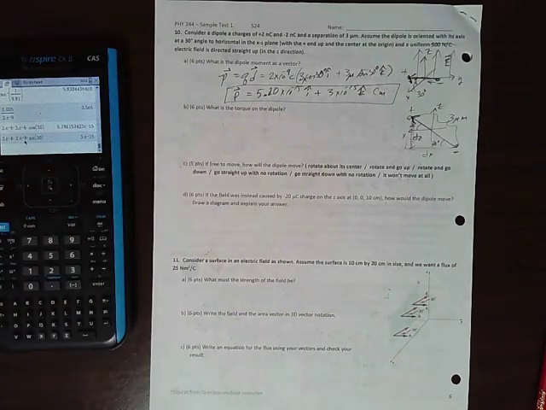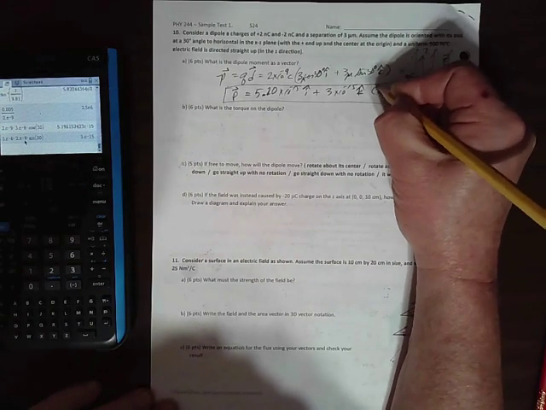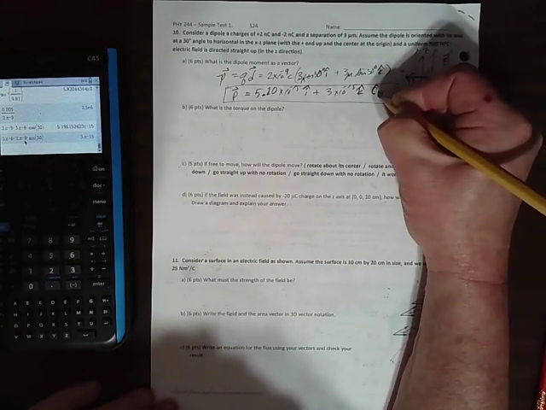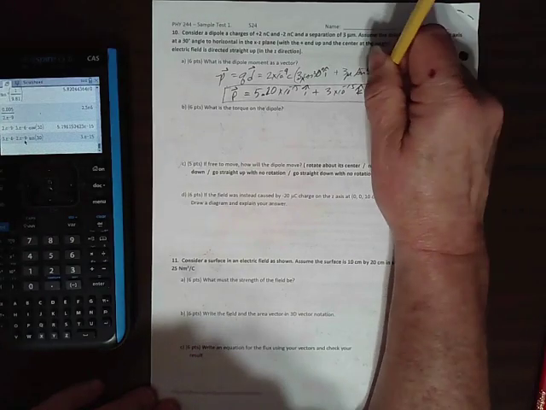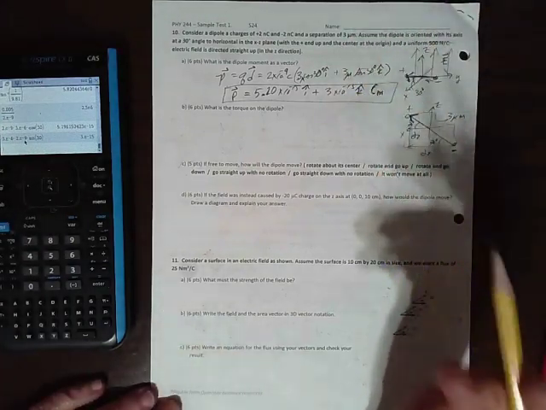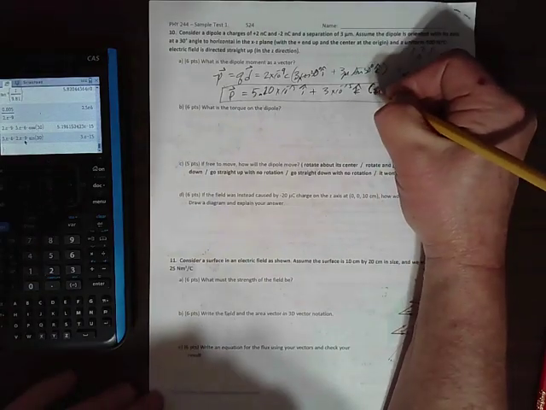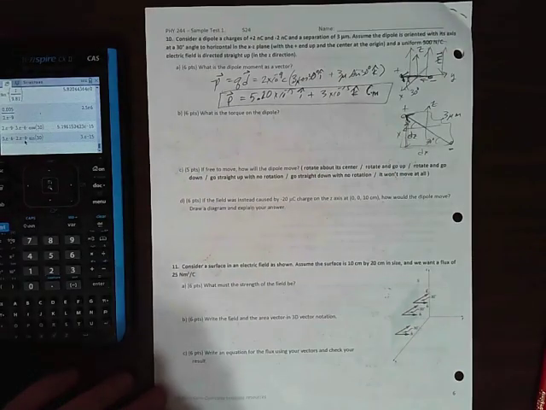Just double check my numbers here. Yep. It is not centimeters. It's coulombs times meters. When I first looked at my other sheet, it looked like centimeters, but it's coulombs times meters. Weird looking units.